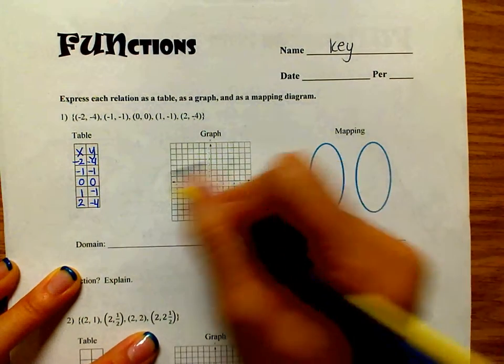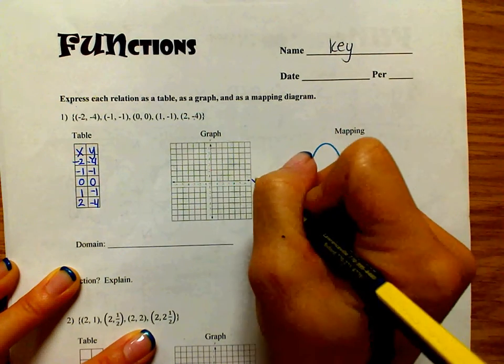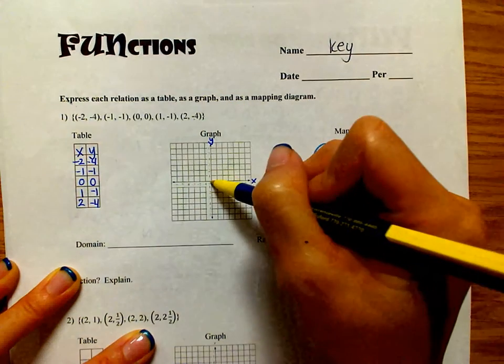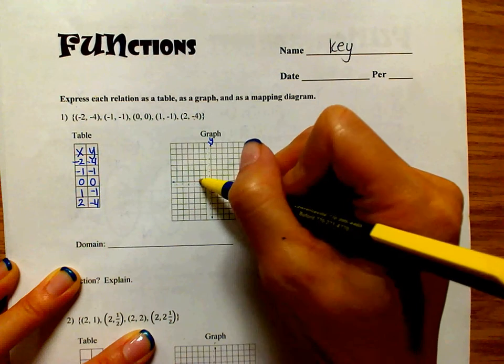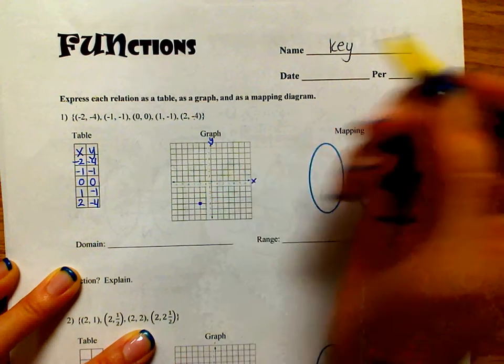So be very careful about your numbers here. This is your x-axis. I'm going to make that a little darker, x and y. So start at the origin, -2, -4. I go -2 on the x, and then I go down 4. 1, 2, 3, 4. That takes care of that one.